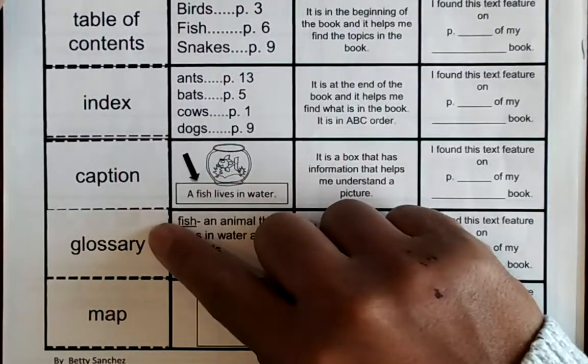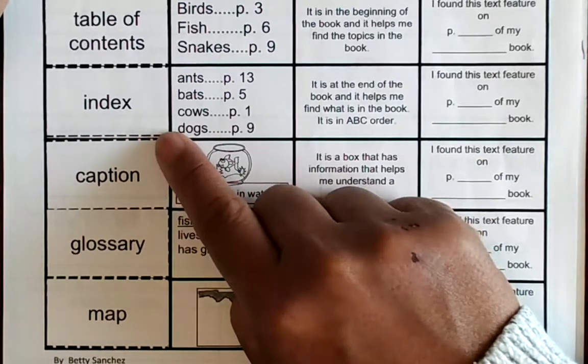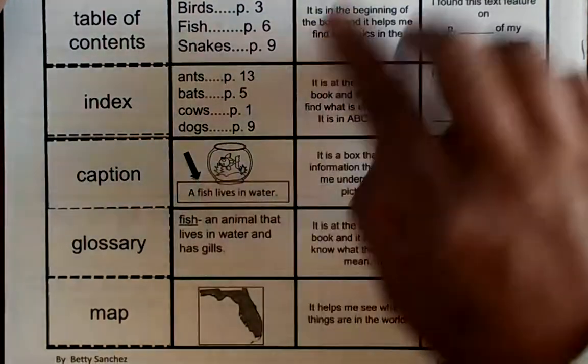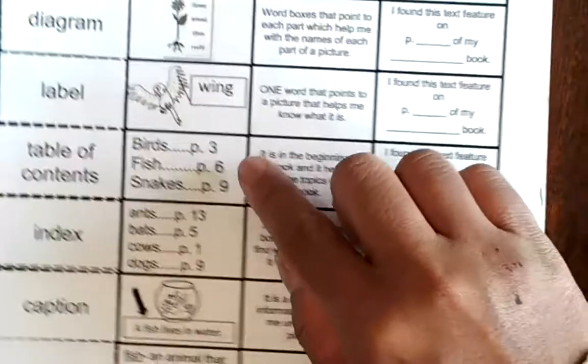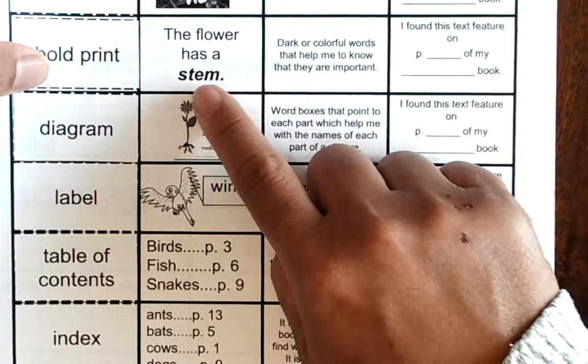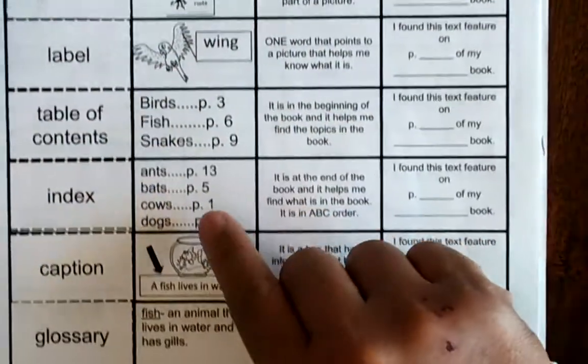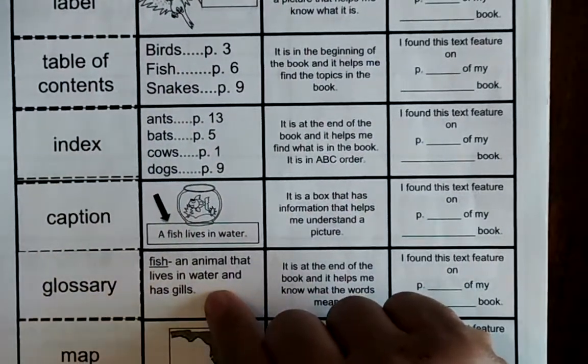The glossary. Now I was talking about it when we were talking about the index. Glossary is also at the end of the book. But remember those bold words, those words to know? These bold print words are usually found in the glossary. And that's because glossary is kind of like a little dictionary.